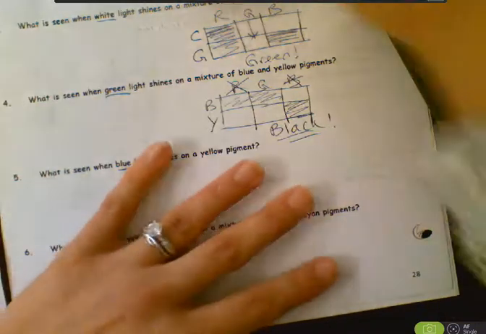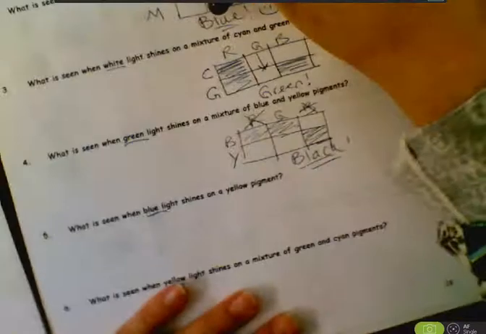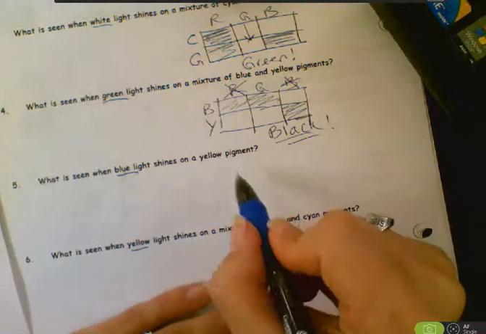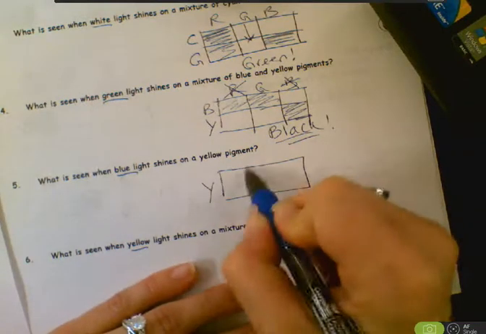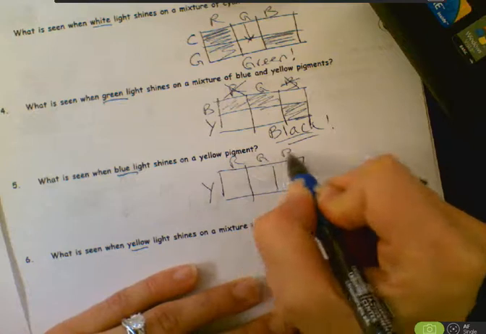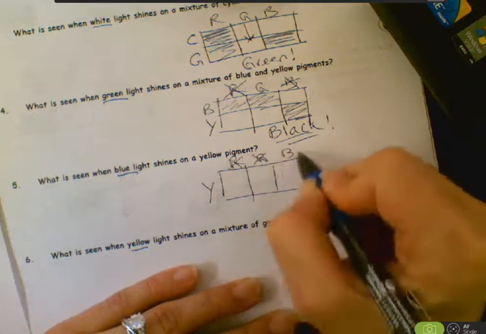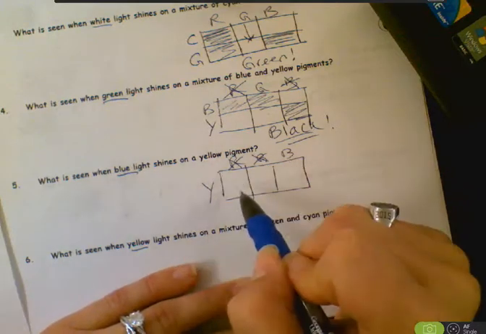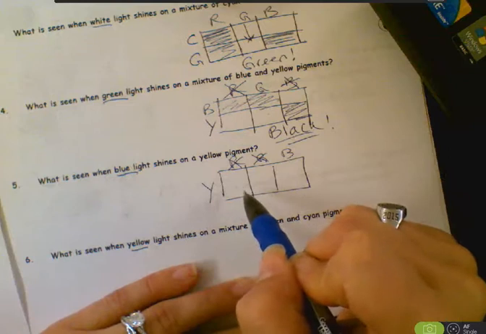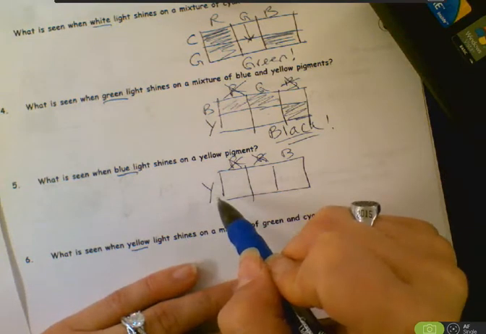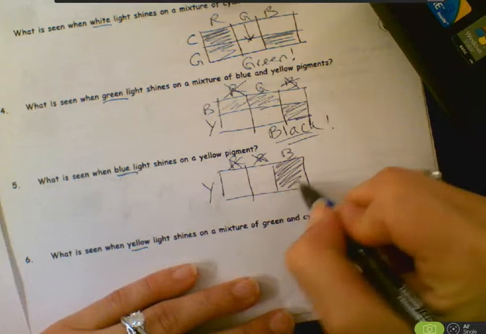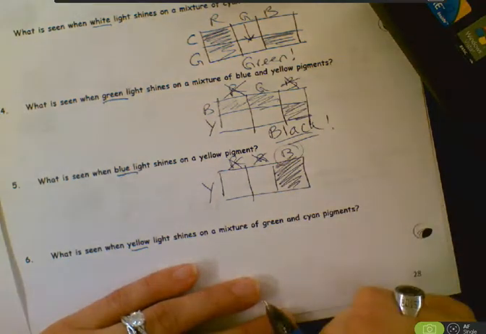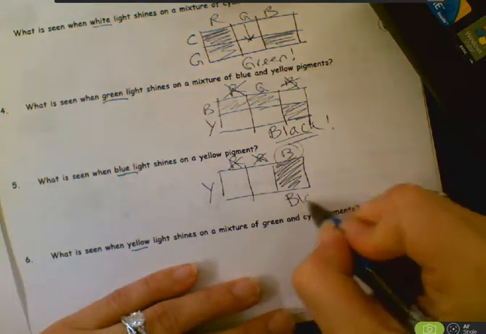Yeah, that was number 4. Now, when blue light shines on yellow pigment, so just one color here, red, green, blue, and I know I'm not going to need those two. So yellow, that means what is being reflected? Red and green. Remember, that's our chartreuse. And that means blue is being absorbed, but it's only blue light. So what does that mean? Once again, we have black.